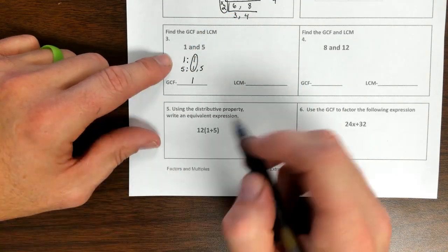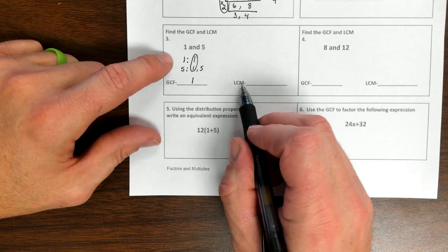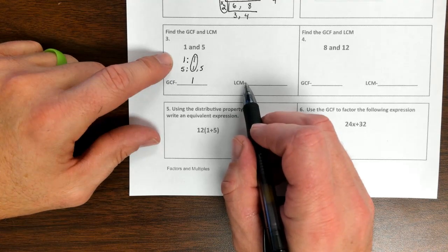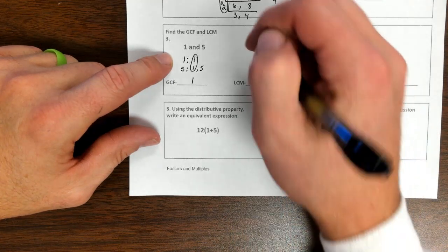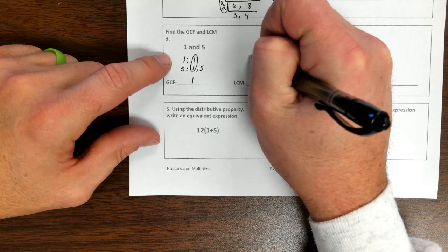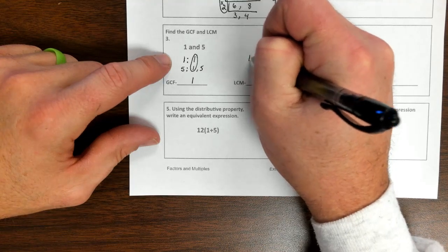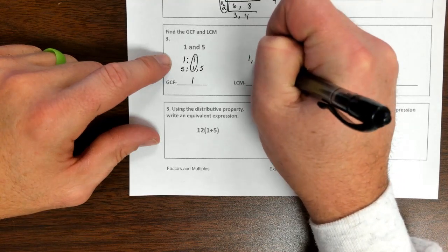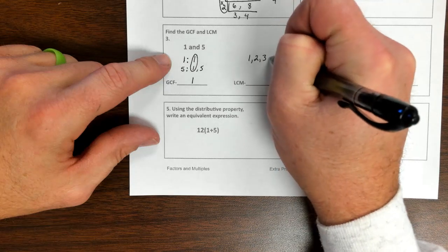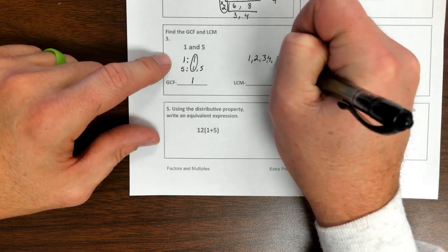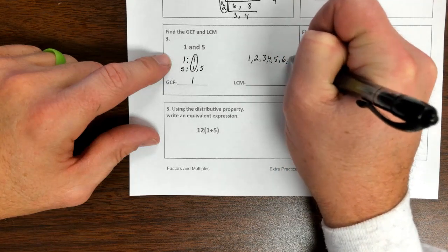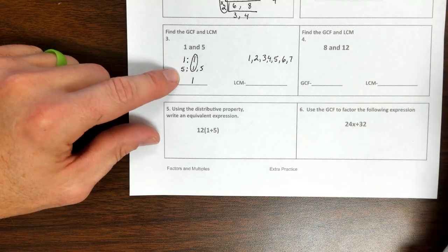Alright, now we're going to take a look at our least common multiple. If we look at our multiples, if we count them by ones, 1, 2, 3, 4, 5, 6, 7. Alright, I'm going to stop there.